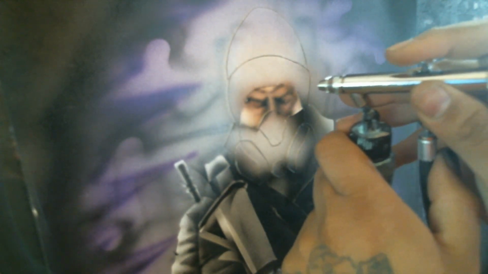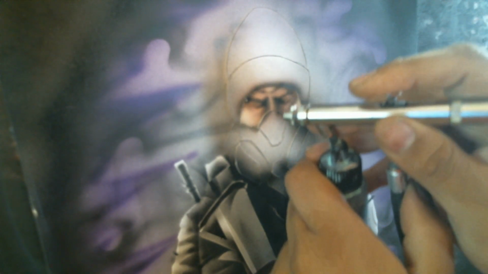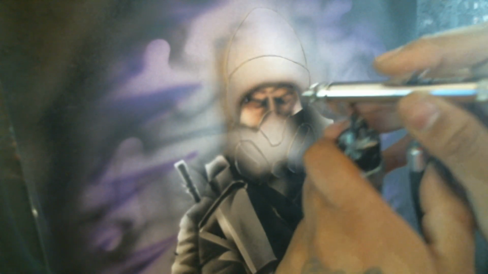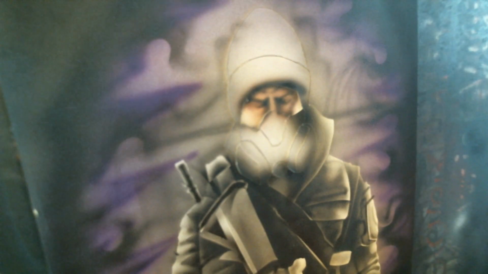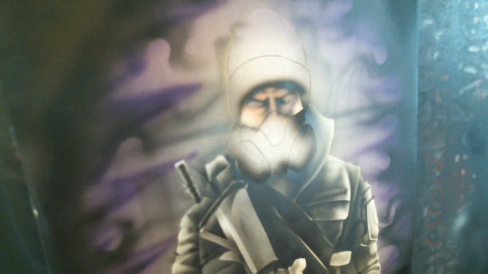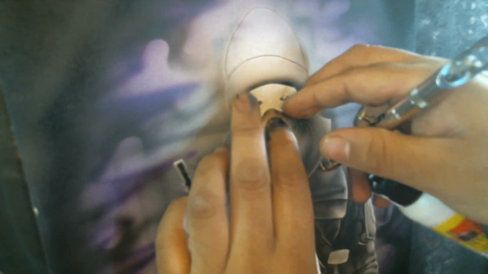Just be real gentle, real careful with black. You're not trying to overdo it. You're just trying to get it in there, get that shape in there. Once you have that all in, right? Now you come back in, put your stencil in place. Right, line it up.